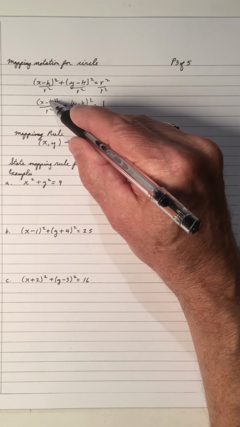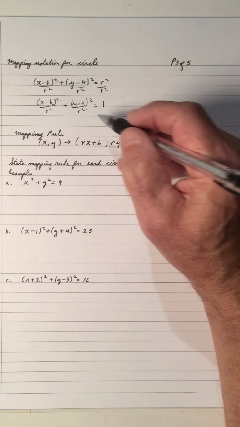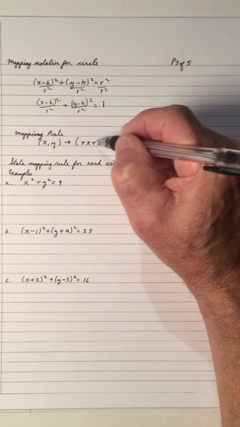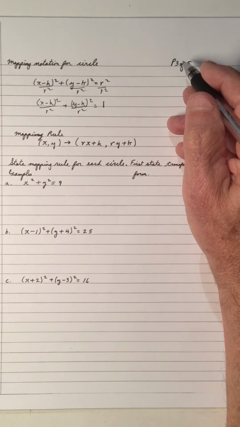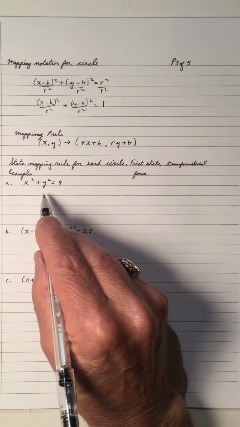Notice the center is the opposite: negative h is an h, negative k is a k, and the stretch is r x, r y. So let's write some mapping rules for each of these equations.